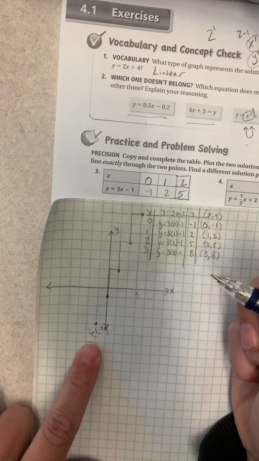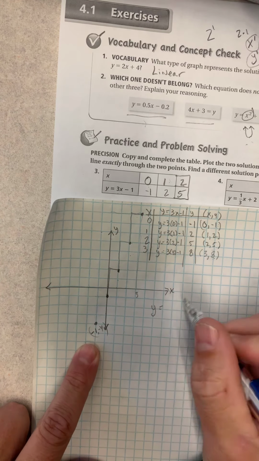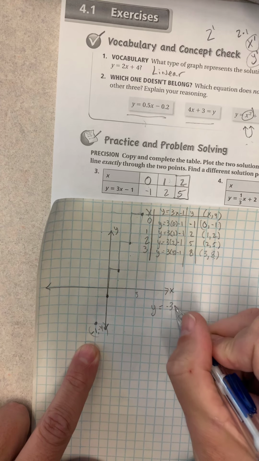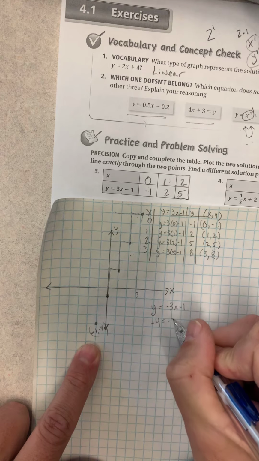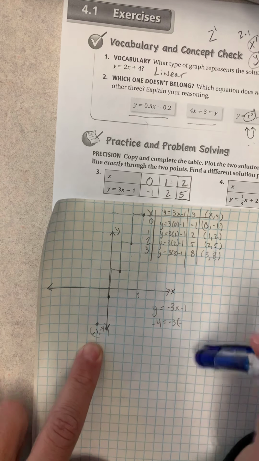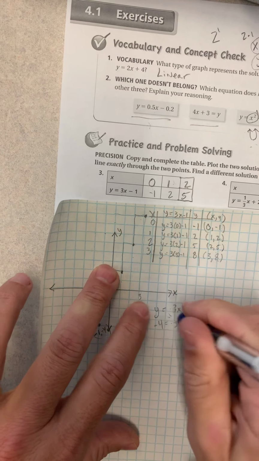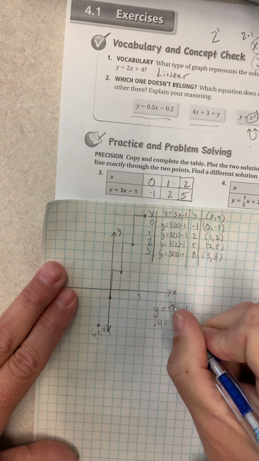How do I know that point lies on a line? Well, I could simply plug it in right here. Y is equal to negative 3x minus 1. Does negative 4 equal negative 3 times, or I'm sorry, it's not a negative 3. I was going to say that's not going to come out. Got to write my function right.